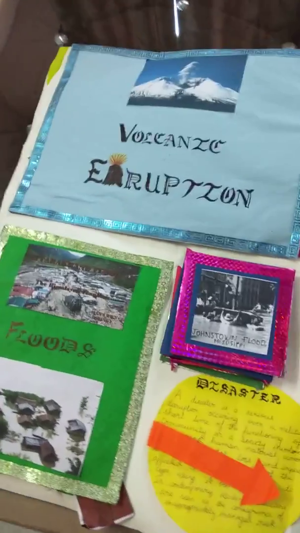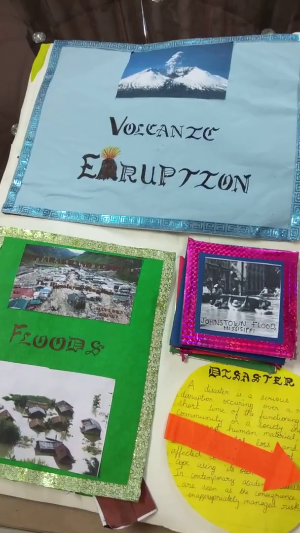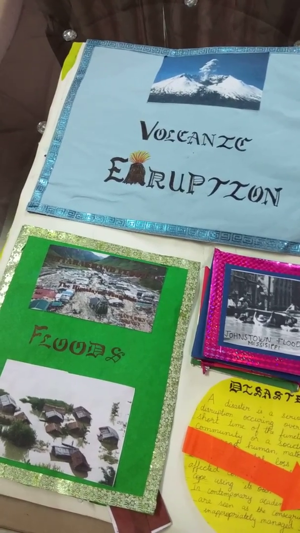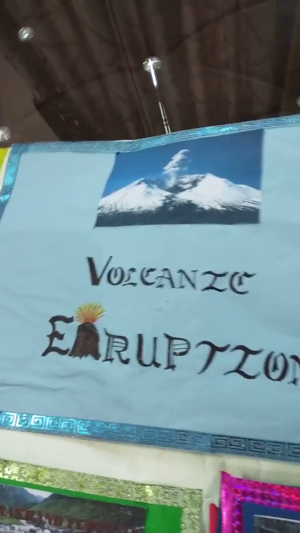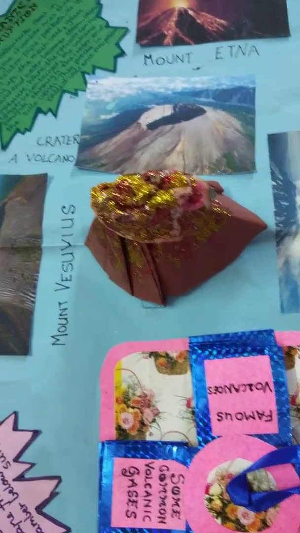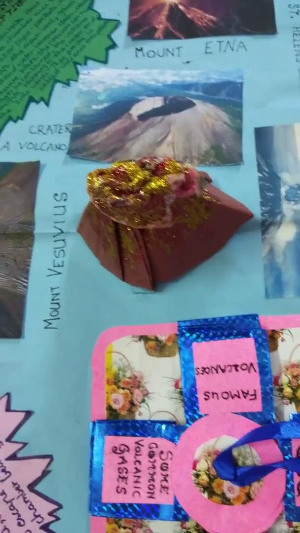The left side of the project here shows natural disasters, and she's taken two disasters, that is volcanic eruption and floods. Moving on to the volcanic eruption part, we see that a 3D model of the volcanic eruption has been shown using paper glitter. She's made a kind of pyramid through which we see the volcanic eruption using golden and red glitter.